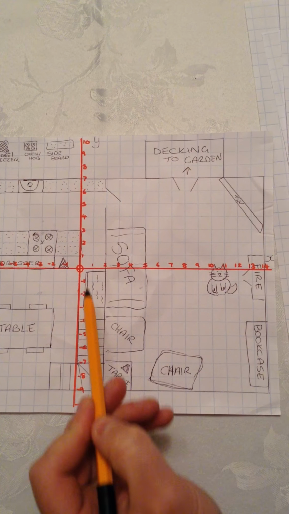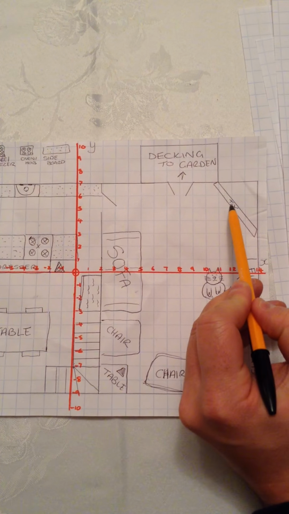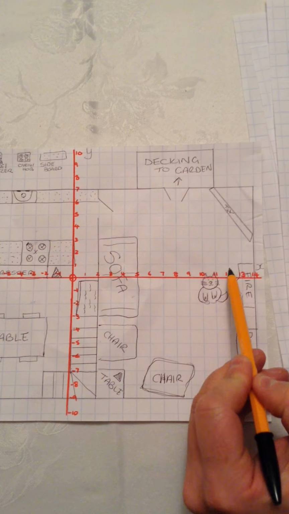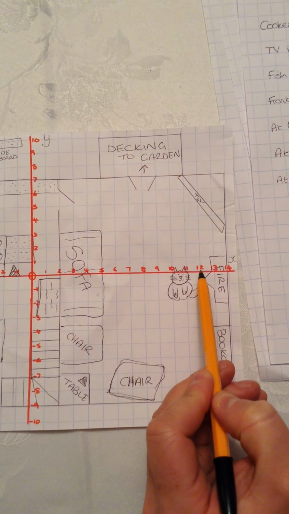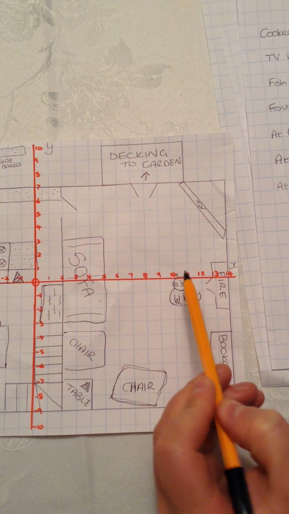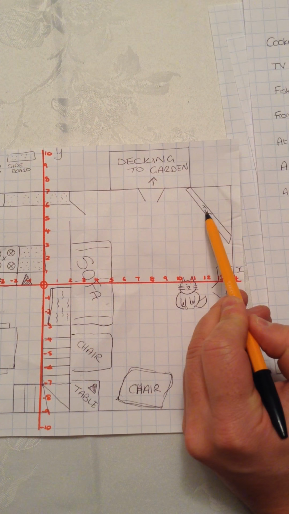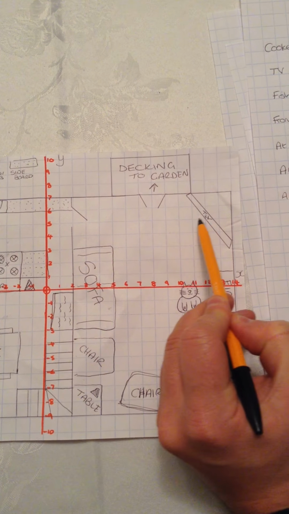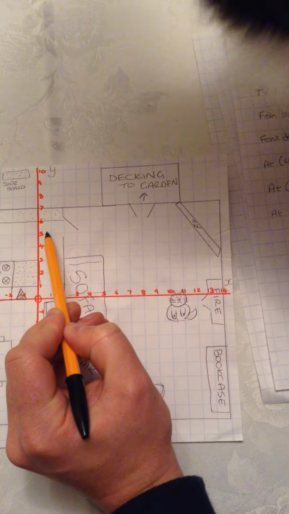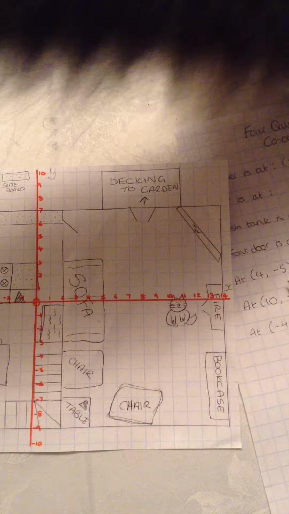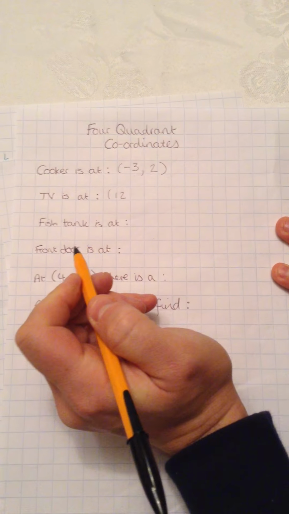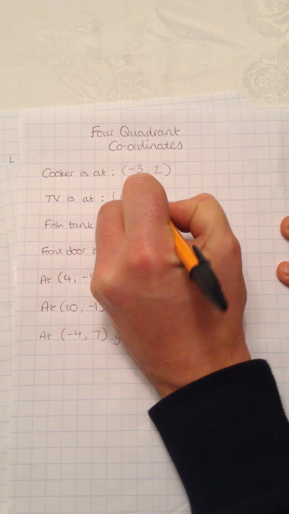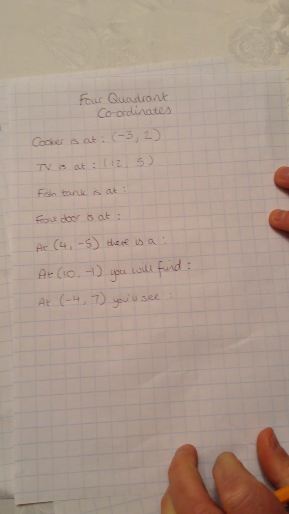X comes before Y, so I'm going to look along my x-axis, get down from this point here. So having a look down, my x-axis is at 12. Okay, so my x-axis is 12, so then I look at my y-axis to see how far up I am. There's the middle of it, which is 5. So moving the cat out the way, coming over to here, my TV was at 12 along the x-axis, that comes first, and then up 5 along the y-axis.